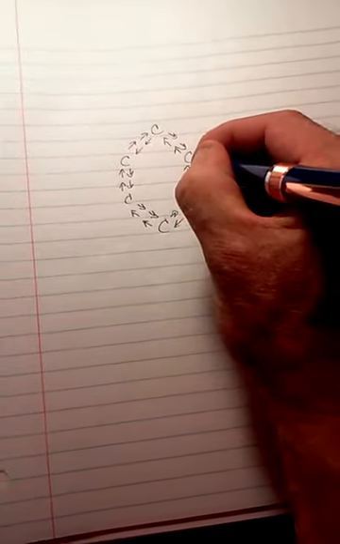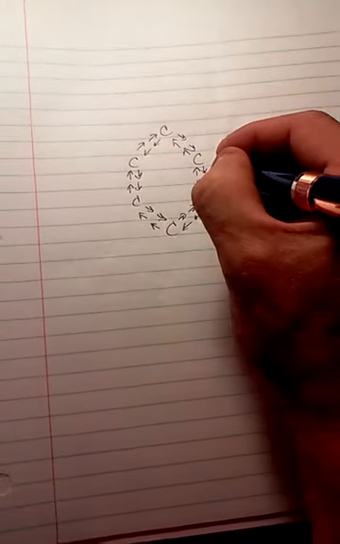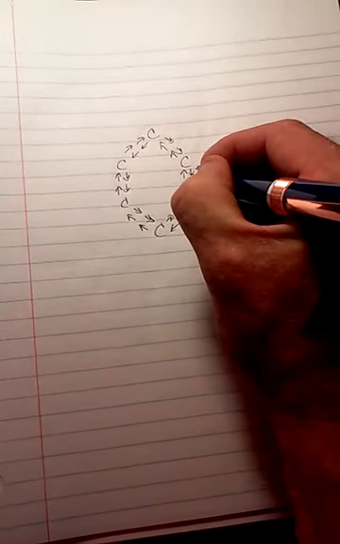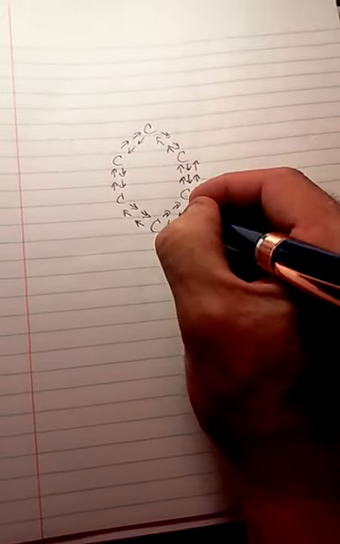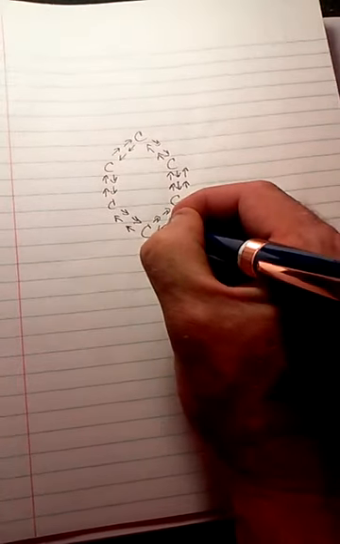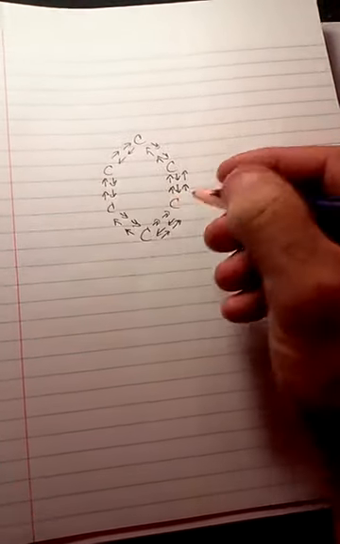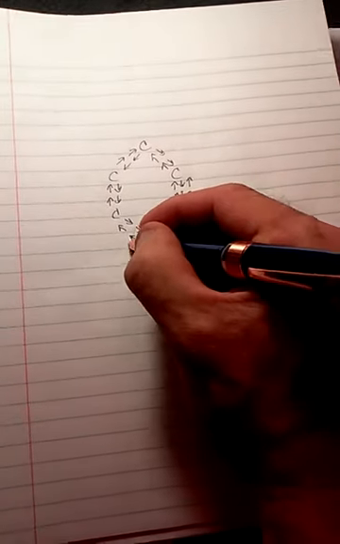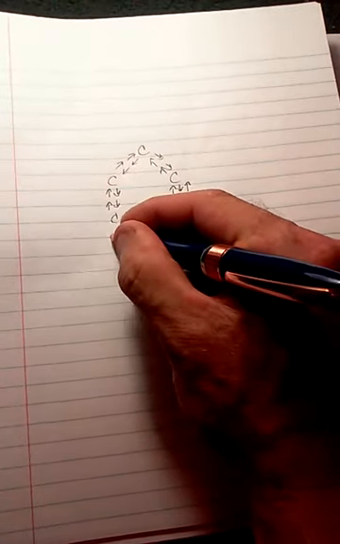Except benzene has 1.5 bonds. These are all single bonds here. So we want to make that a 1.5 bond. The carbon atoms. Been a while since I drew it. But I think it's good to illustrate that we go from a single bond to a 1.5 bond.